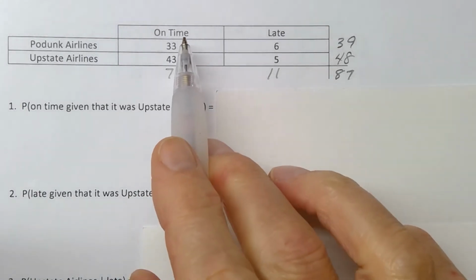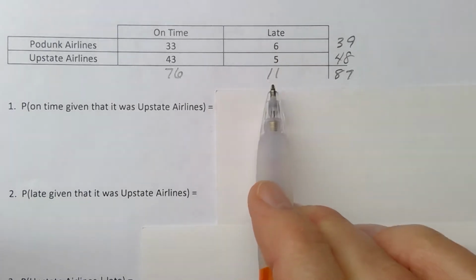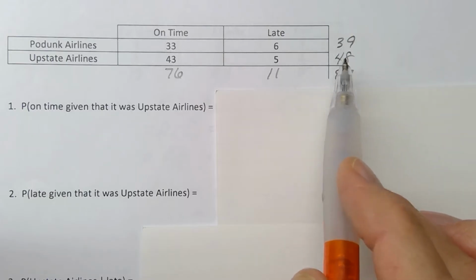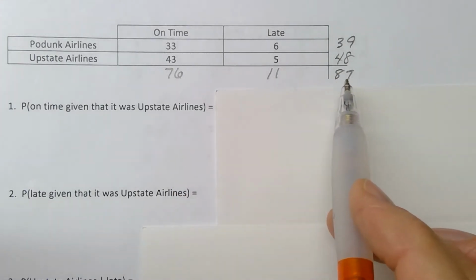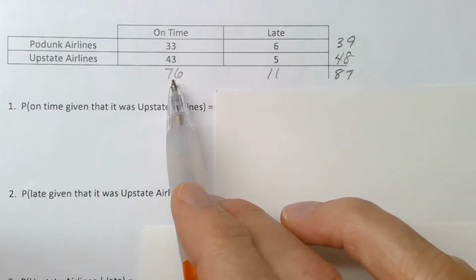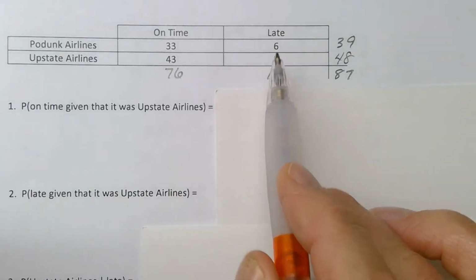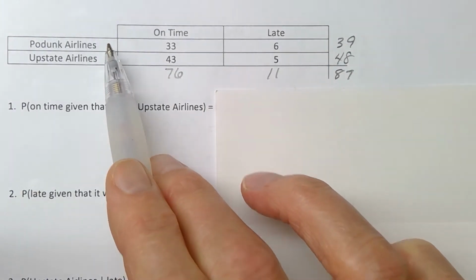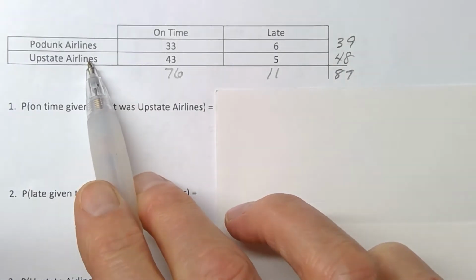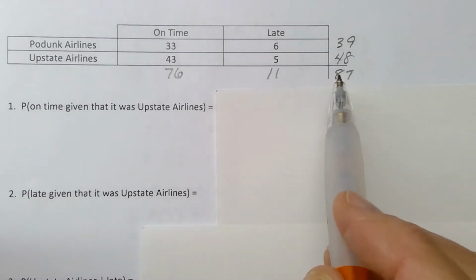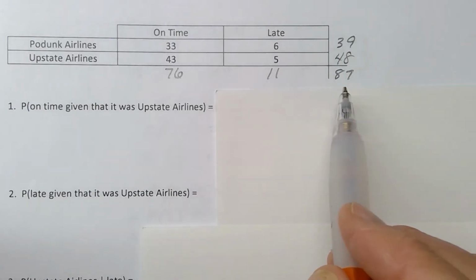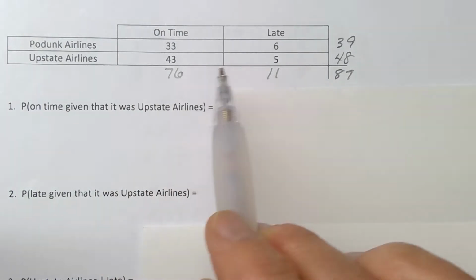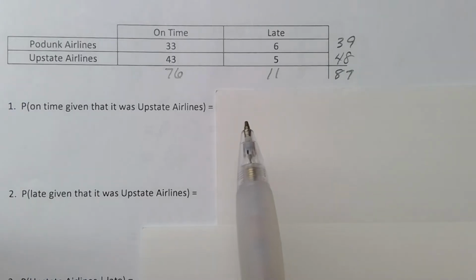Now the first thing we do with these tables is total the column, total the column, total the row, and total the row, and then both the row totals and the column totals should add up to the same grand total. So I had 76 flights that were on time, 11 flights that were late. I had 39 flights that were Podunk Airlines and 48 flights that were Upstate Airlines. Both ways that I add those should come up to 87. So 76 and 11, that's 87, check. 39 and 48, that adds up to 87, check. So the first thing you do, given a table, is total everything up.